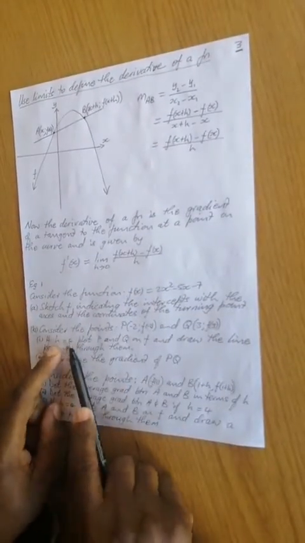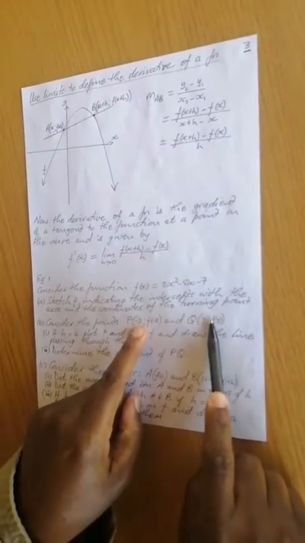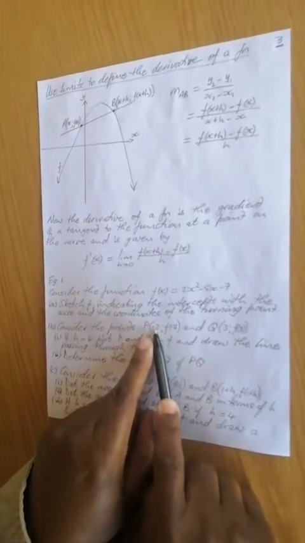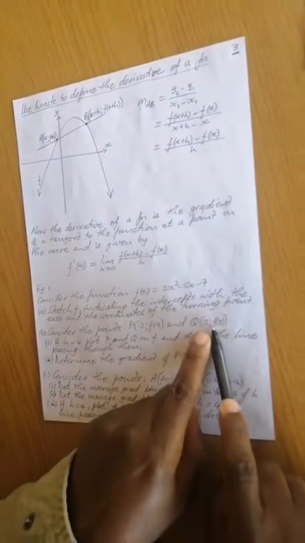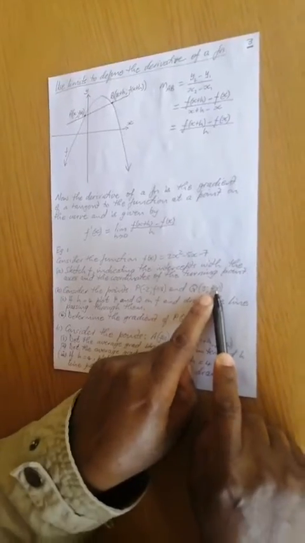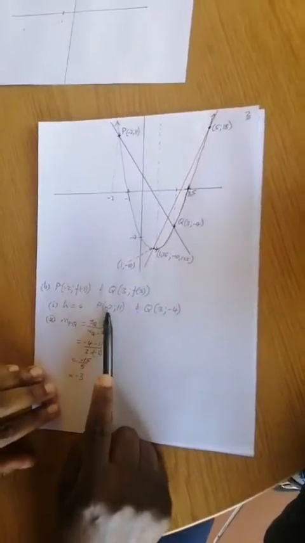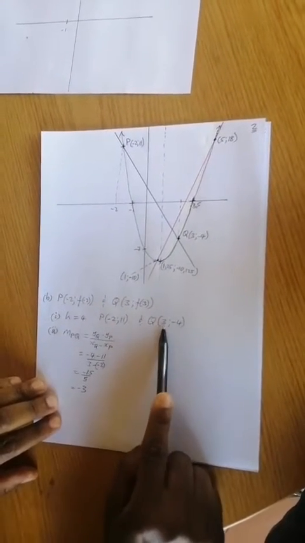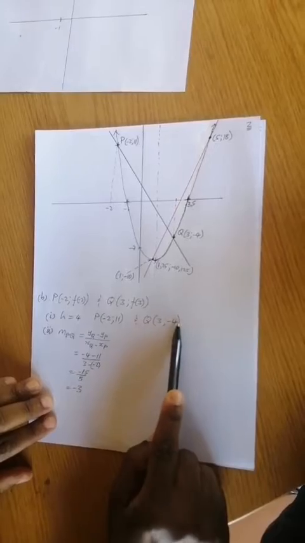So the 4 does not affect these coordinates. We simply substitute our -2 into f of x and 3 into f of x to get the corresponding y values. When you do that, you shall have P with -2 and 11, and Q with 3 and -4.